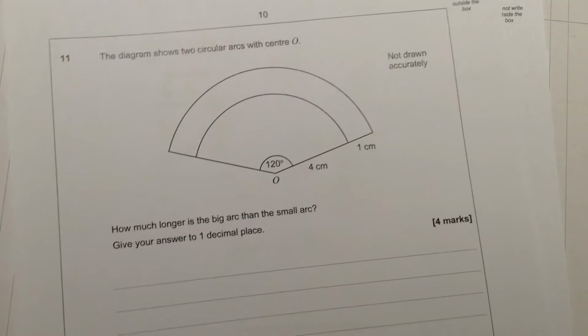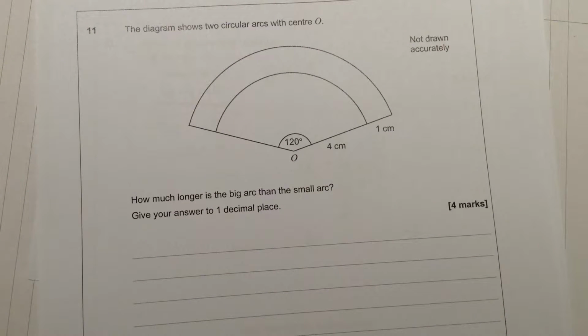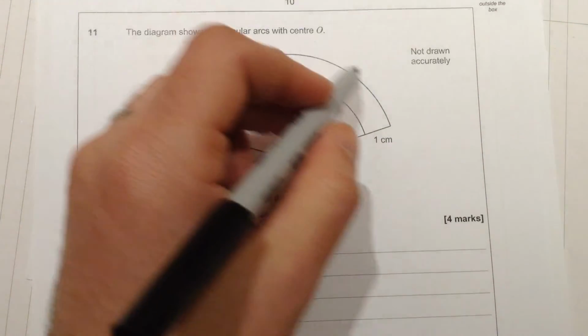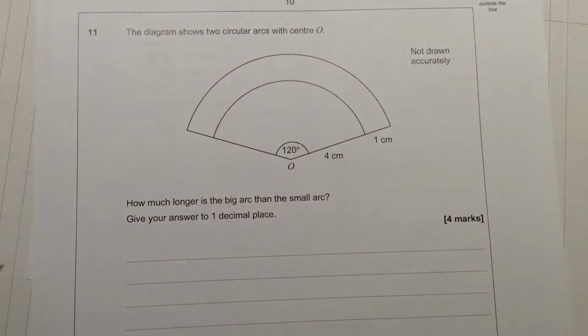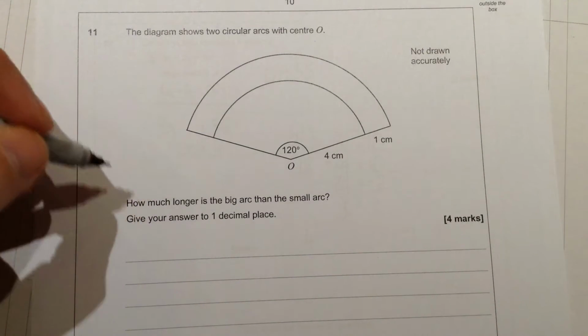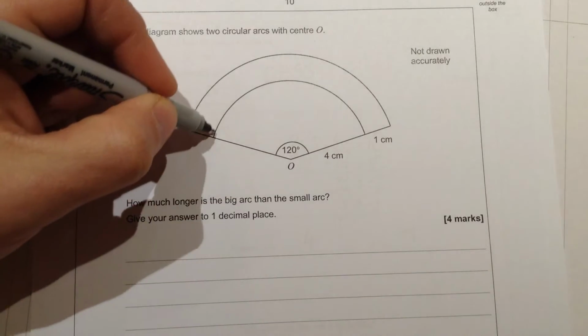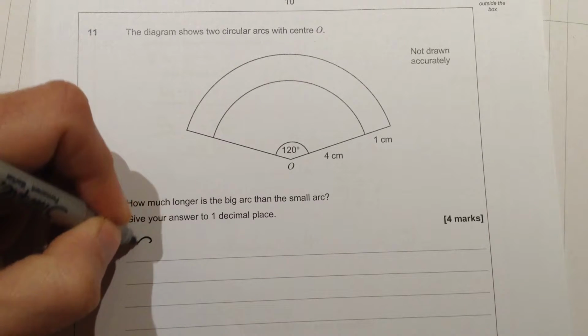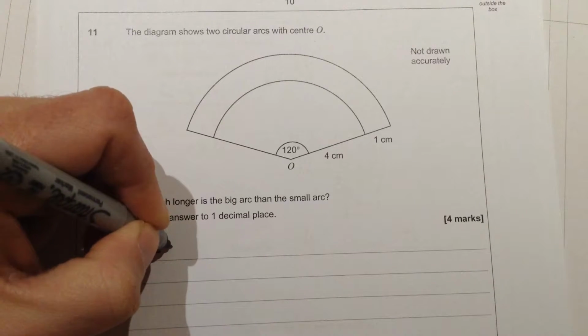Here's your final question for this video. Here we're being asked to find the arc length, so the curved length here of the two sectors. So what we need to do is to actually work out both the small and the larger sector arc. If it was the full circle, it would be the circumference of the circle.